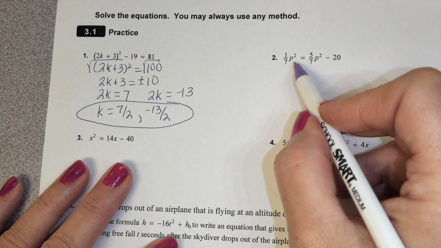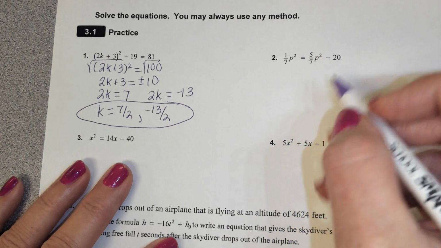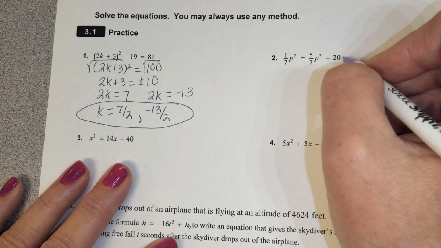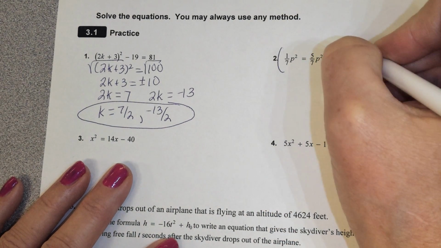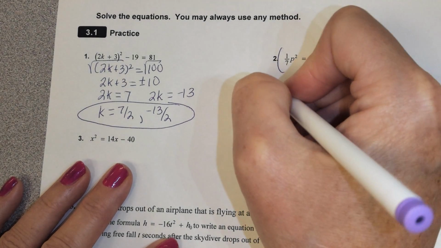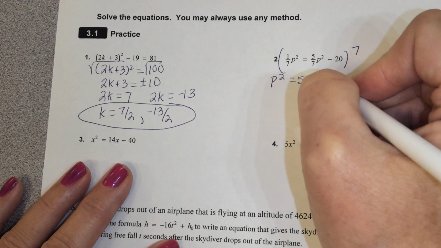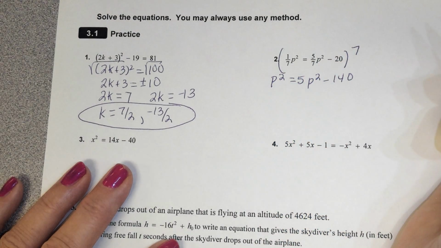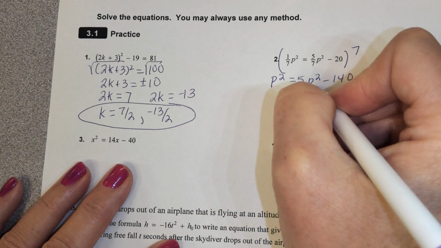On the next problem, I can see that I first want to eliminate the fractions. I'm allowed to divide an equation by the same number, and I'm also allowed to multiply by the same number. So I'm going to multiply through by 7 first. So that's going to give me p squared equals 5p squared minus 140. To solve this, I'm going to now subtract my 5p squared.